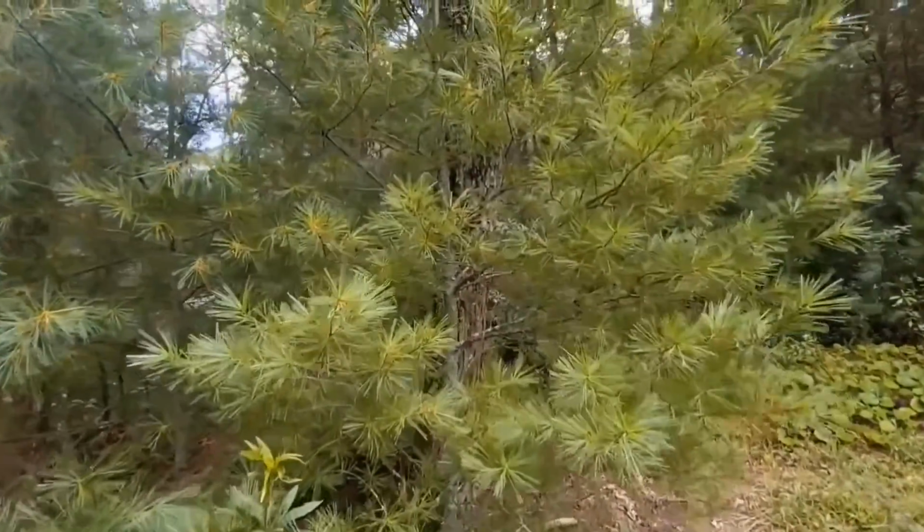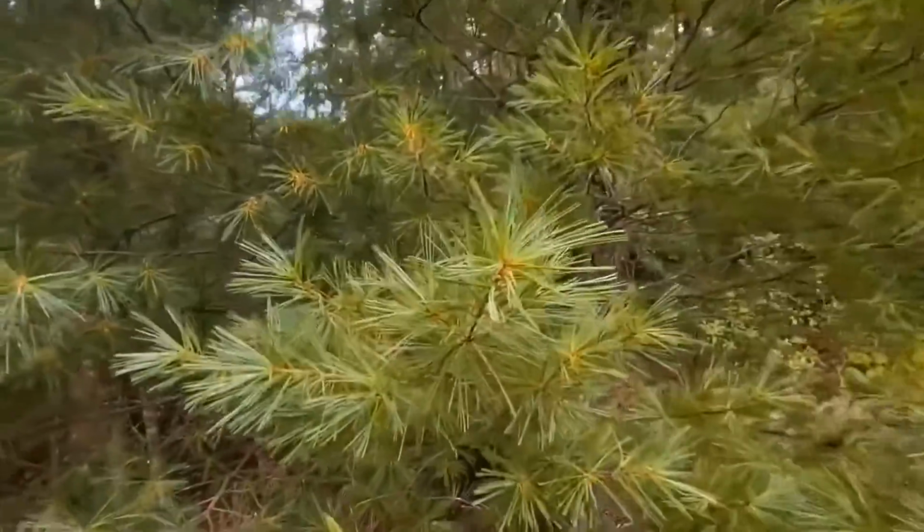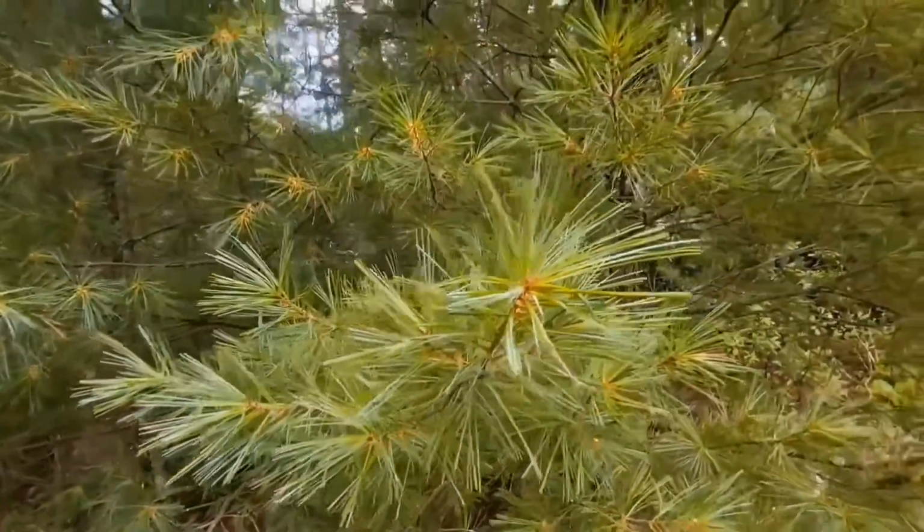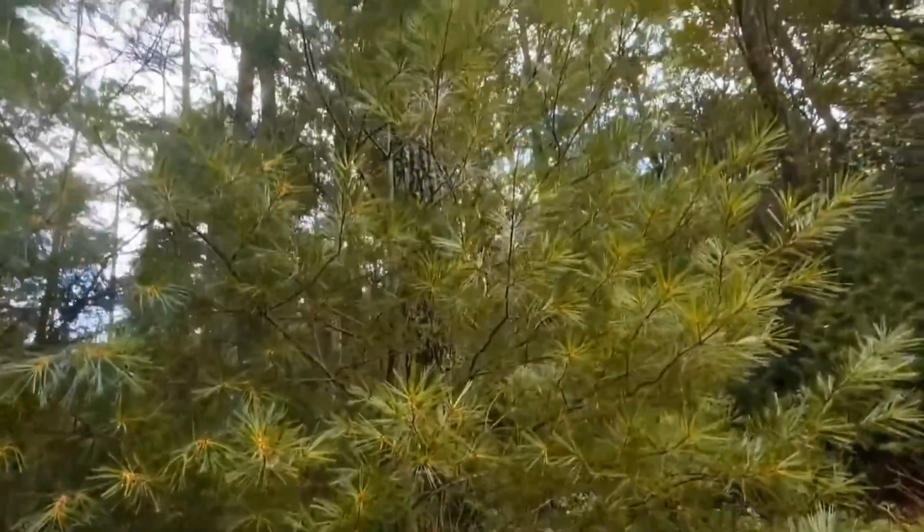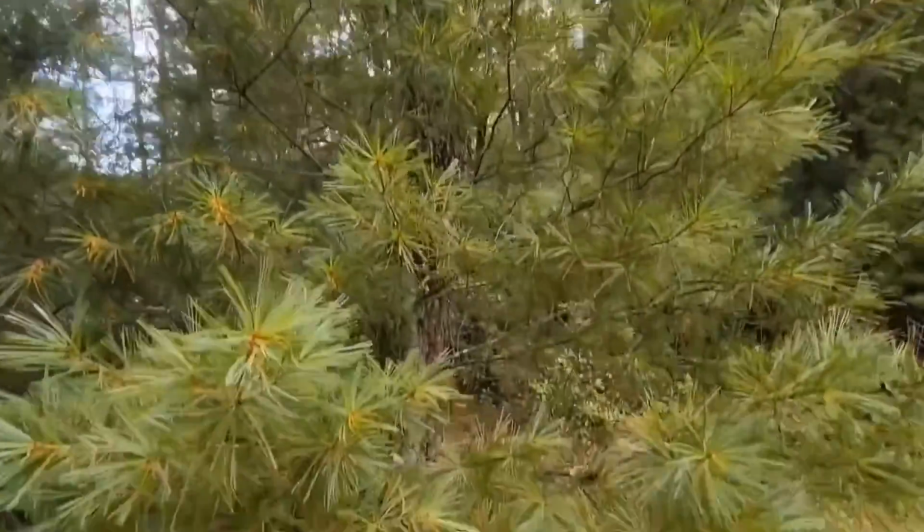So now we're going to take you to this pine. Again, we're just looking at this pine, not anything else, not nothing beside it. Okay, not nothing behind it.